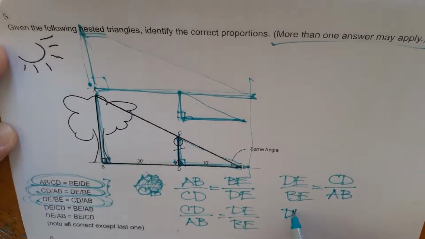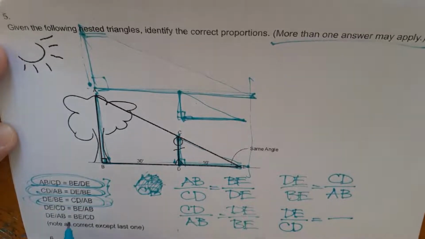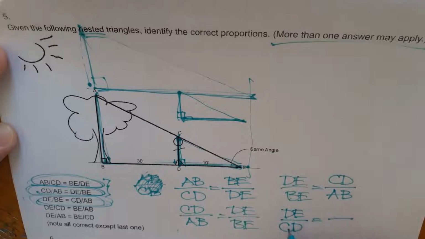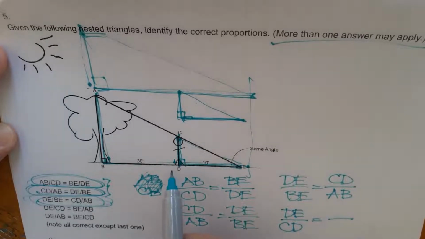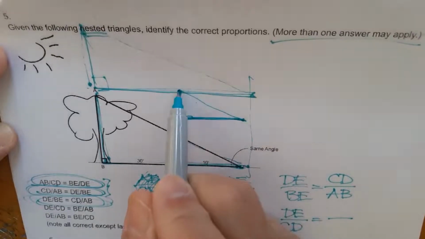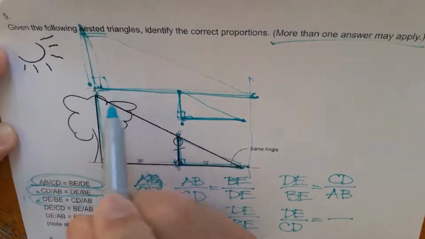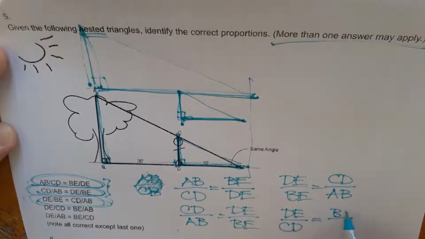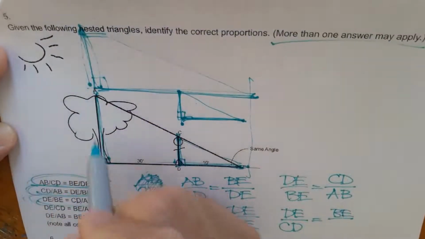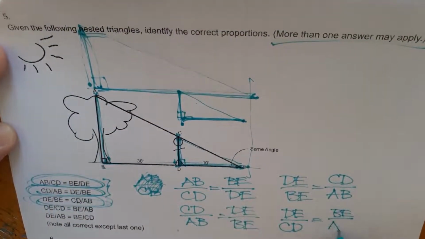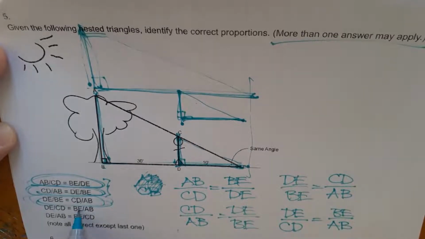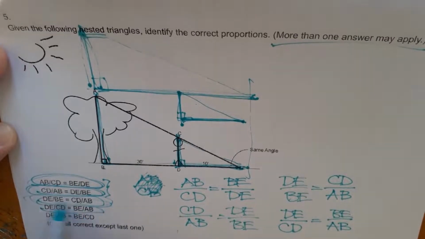DE. So you're just going to go through these one at a time, and you've got to be patient and slow down. You can even see we're looking at them, right? And they put a BE on top. So DE over CD. So this side of the small to this side of the small would be this side of the big to this side of the big. So BE over this side is AB. All right, is that what they have? BE over AB.